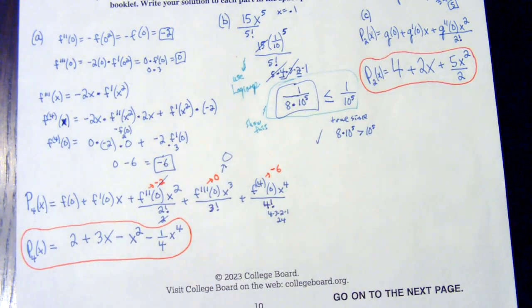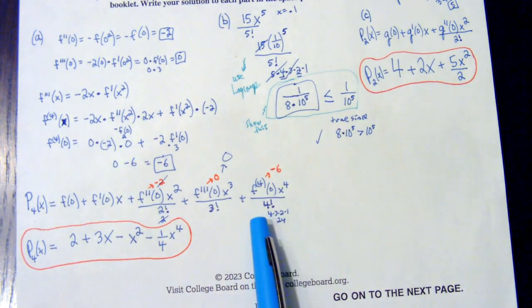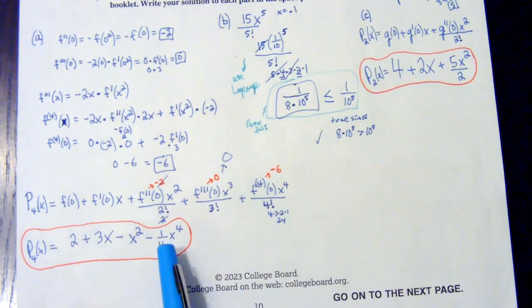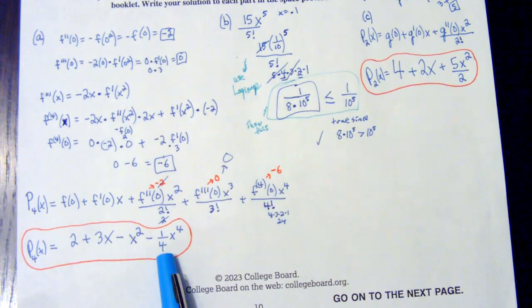Now, if the numbers ever get too large, you can leave that as negative 6 over 4 factorial. You're welcome to leave it like that. But I knew 4 times 3 times 2 times 1 was just 24. So negative 6 over 24 reduced to negative 1/4, x to the 4th. So there's our fourth degree Taylor polynomial there.